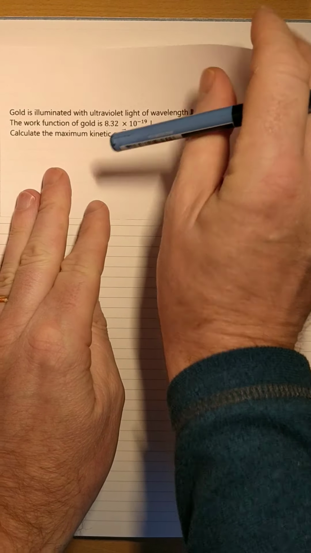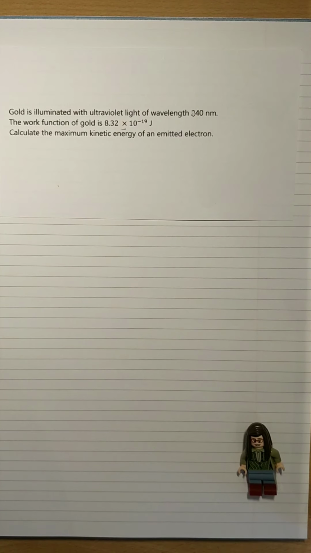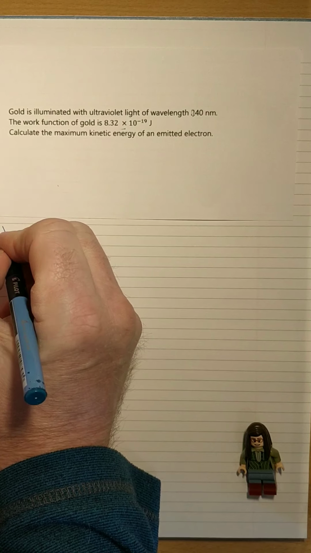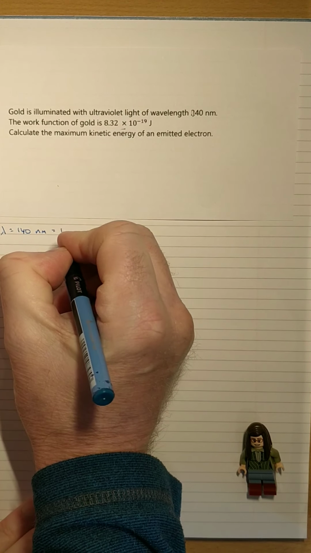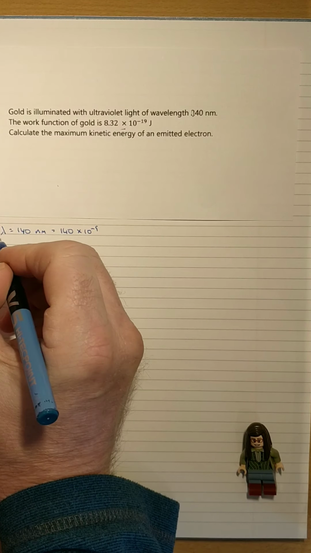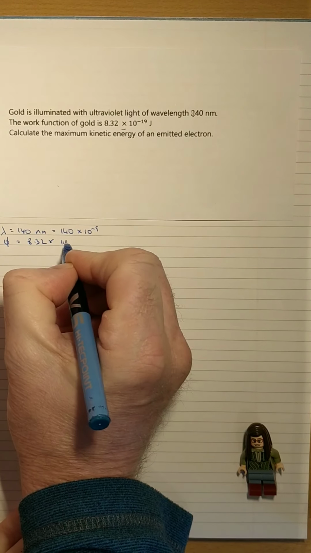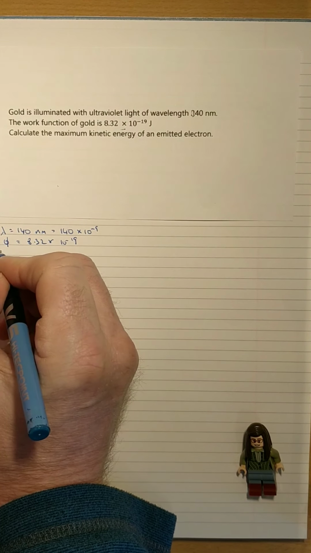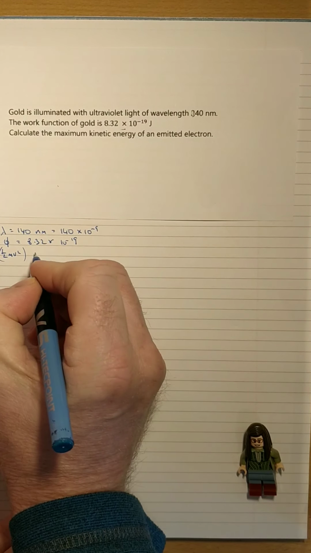Let's look now at a question which involves the actual photoelectric equation. Gold is illuminated with ultraviolet light of wavelength 140 nanometers. So we have a wavelength of 140 nanometers. Straight away, we're writing that down as 140 by 10 to the minus 9. And we're making our list. Work function of gold, 8.32 by 10 to the minus 19. Kinetic energy, we'll just call it half mv squared, but that's just all together.